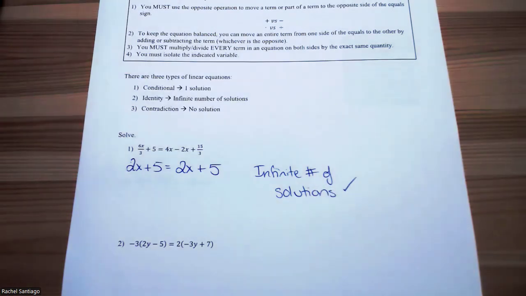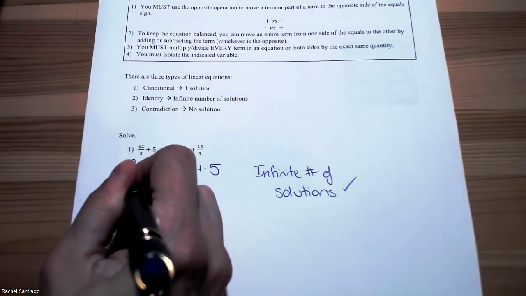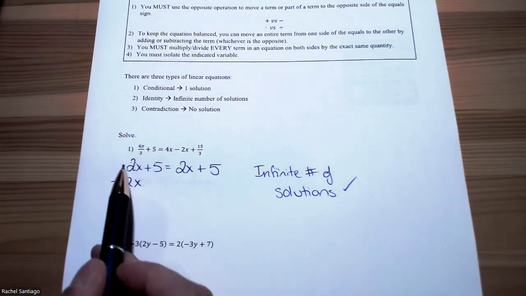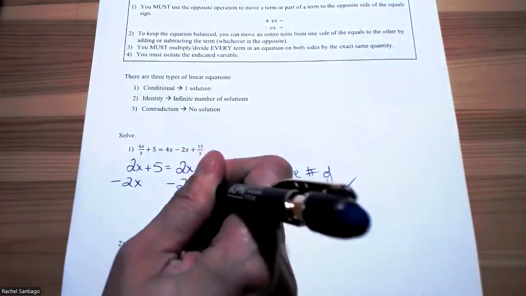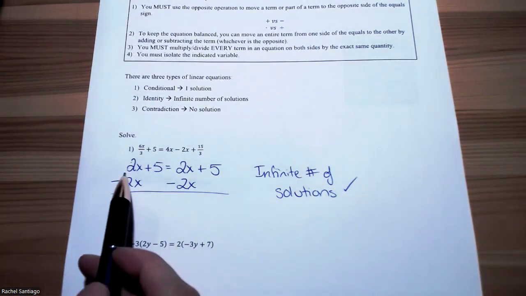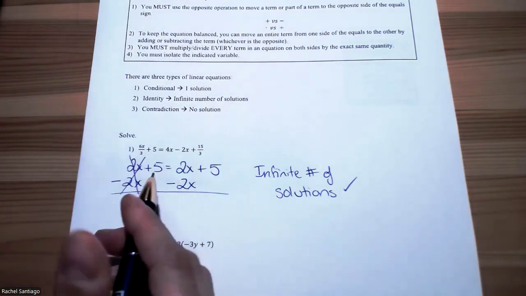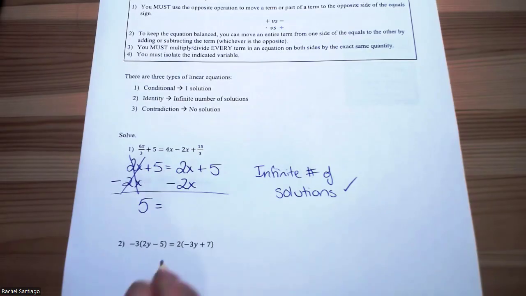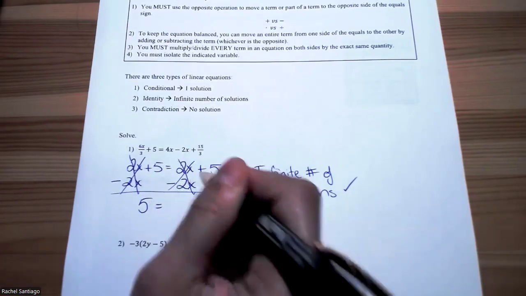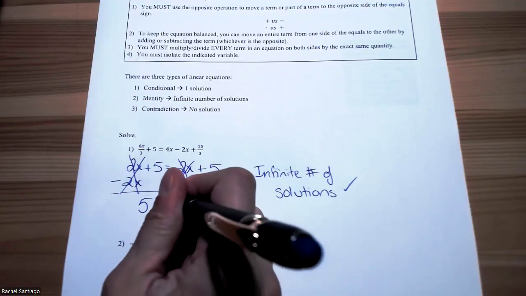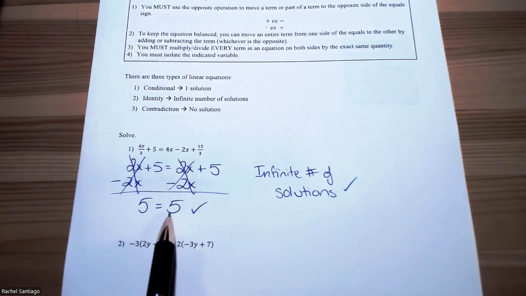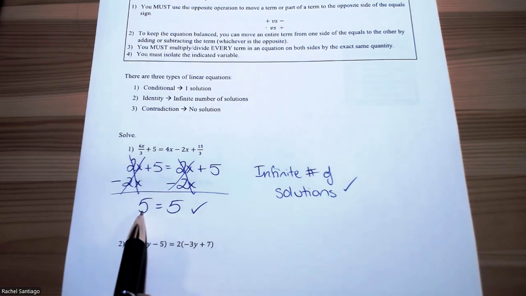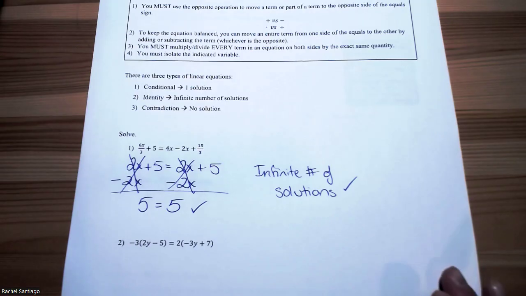So what you can do if you wanted to take this a step further to show a little bit more work is you can go ahead and subtract 2x. We're going to subtract the variable terms first. We'll subtract 2x from both sides. I want you to notice these are additive inverses, so they cancel out, leaving you with a 0. But 0 plus 5 is still 5. Same thing here, the 2x's cancel, leaving you with 0. 0 plus 5 is still 5. Notice that they are equivalent. 5 maintained its identity. So that's another indication that we have infinite number of solutions.